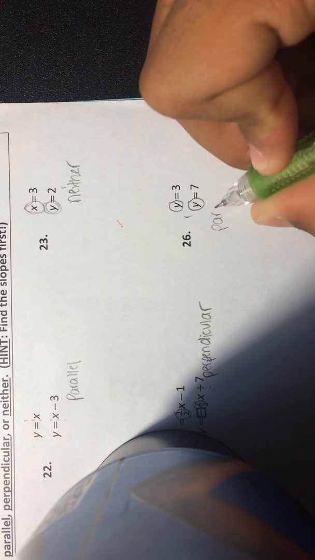And for 26 though, you have 2 y's, which means that there's 2 numbers marked on the y-axis, which would mean that they're parallel because they're both vertical lines. Parallel. Both vertical lines.